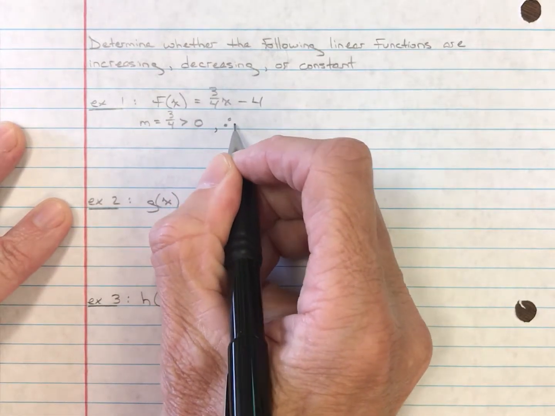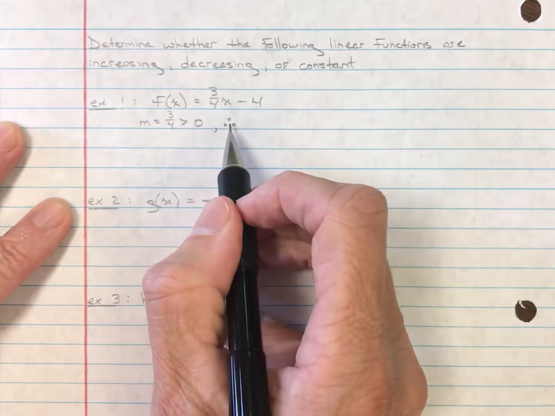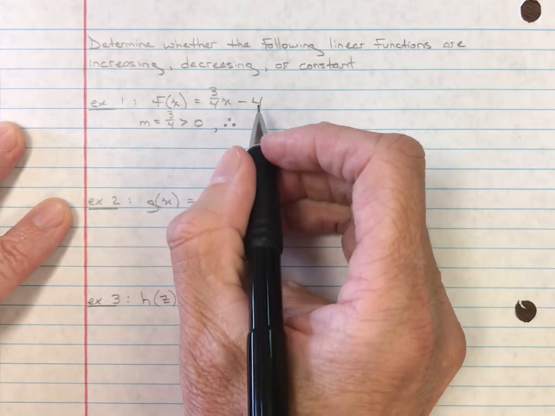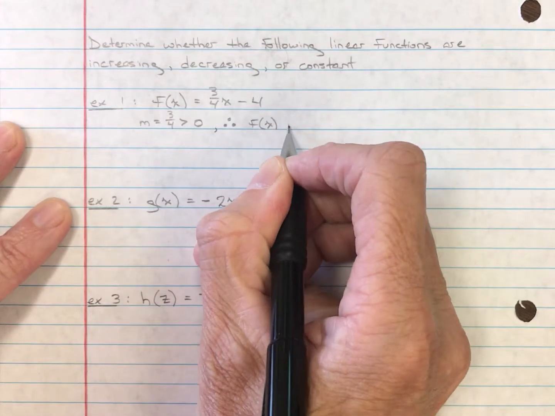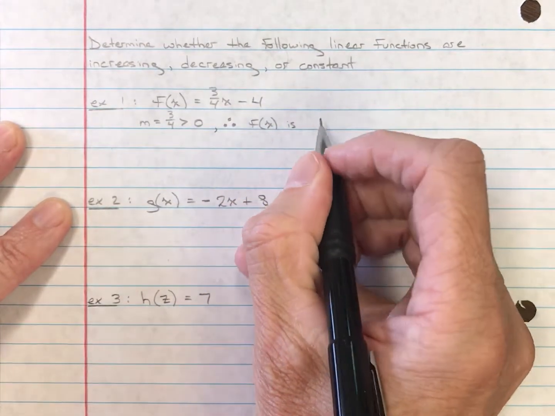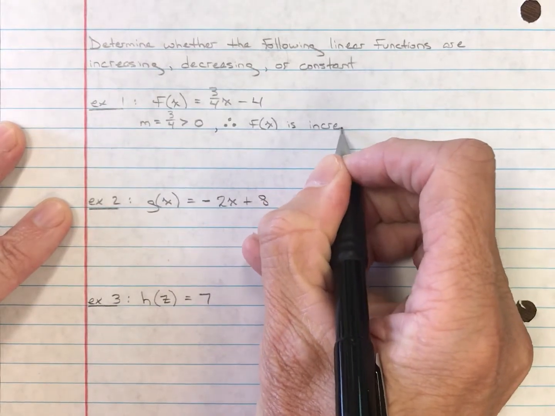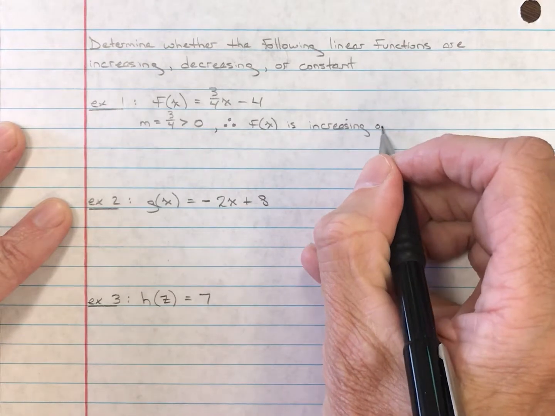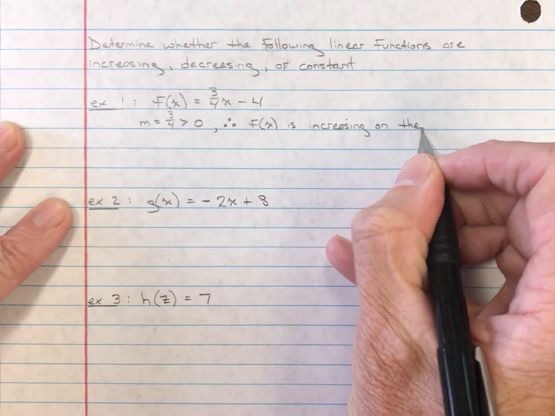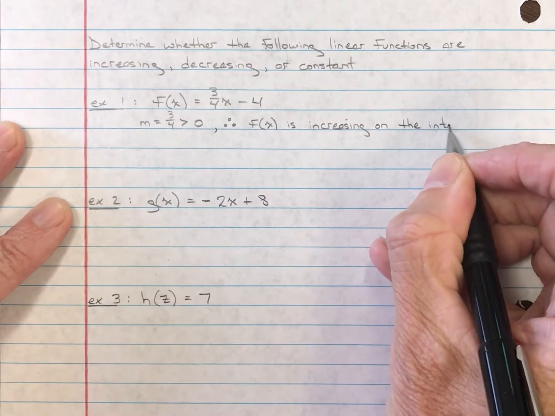Therefore, by the way, is 3 dots. You can say that the word therefore in math is 3 dots. Therefore, f of x is increasing over its domain. And I'll write this down with interval notation.